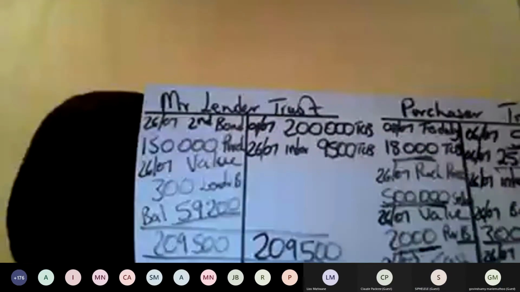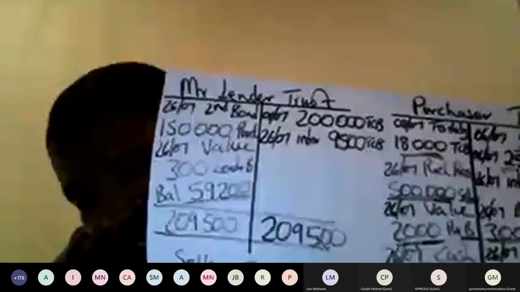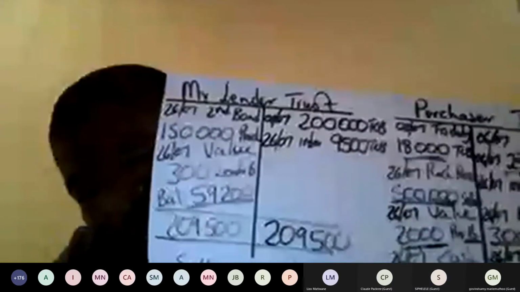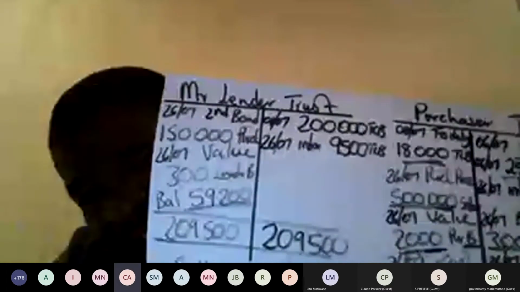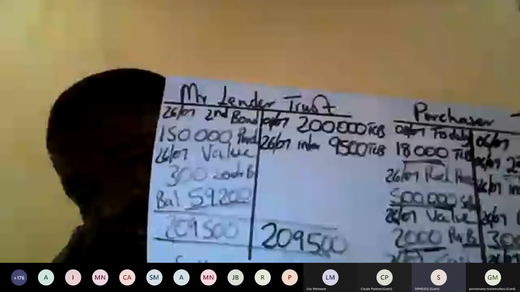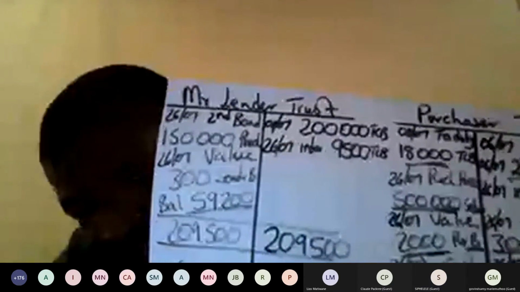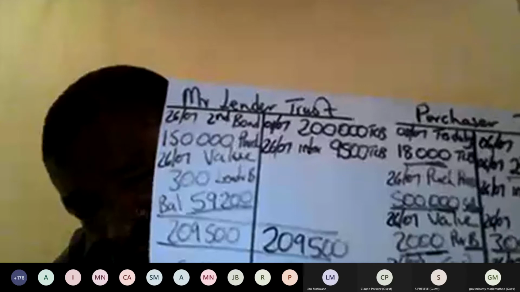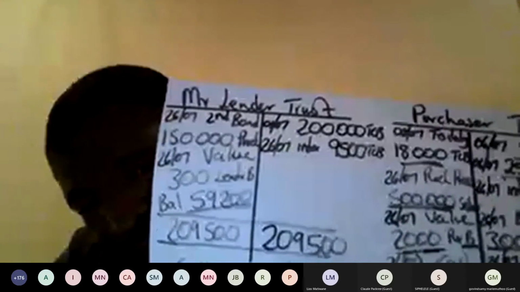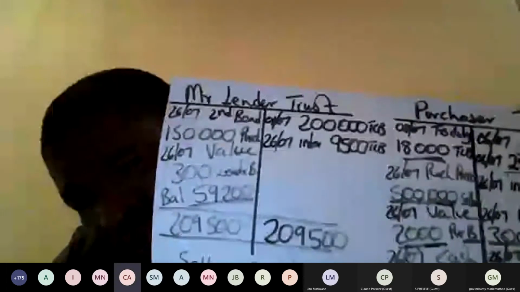No, you just write it as balance. You haven't paid him anything. We are not paying him that money, because the instruction says you must only pay the lender and you must only pay the purchaser and the seller. So the lender's money, we don't pay it to him, we keep it. That's why you write it balance.